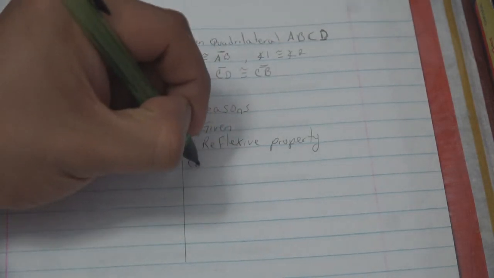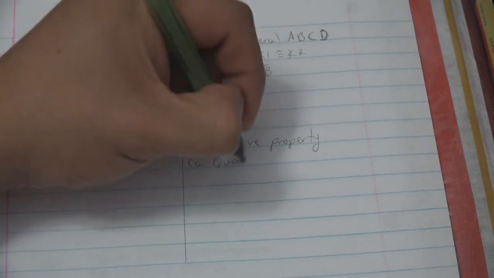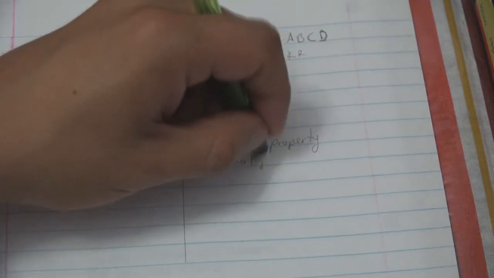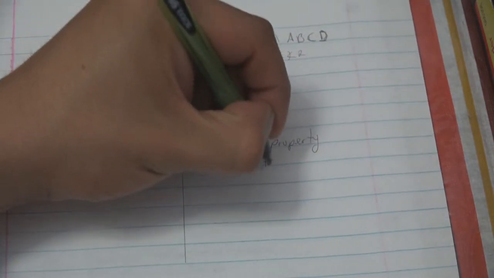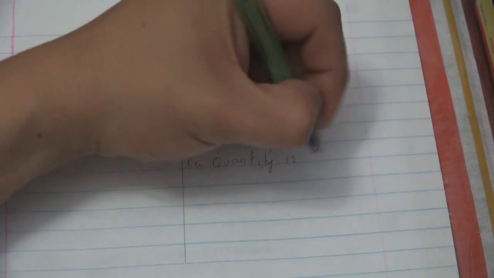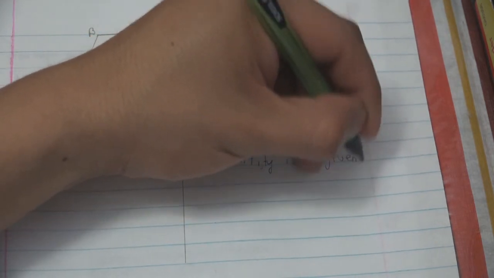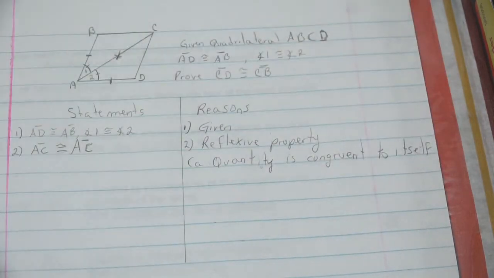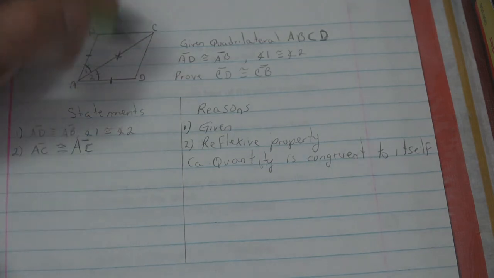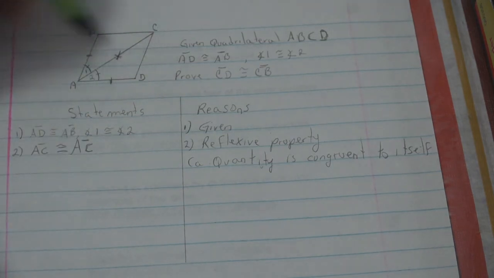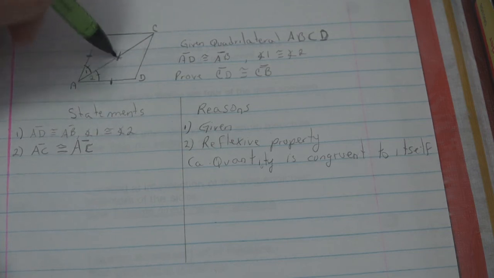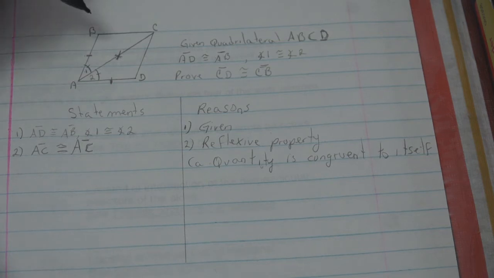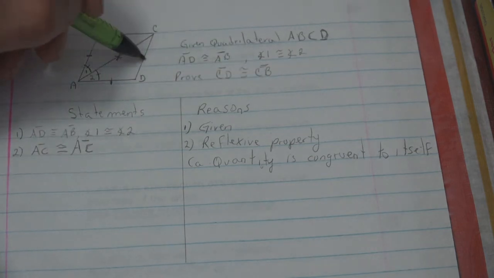Alright, so a quantity is congruent to itself. Okay? Alright. But anyway, now I just proved this one. Guess what? This was enough to say that these two triangles are congruent. Look, side, angle, side. Side, angle, side. But that's not what I'm supposed to prove. I already proved the triangles congruent, but I'm supposed to prove that CD is congruent to CB. That this is congruent to this one.